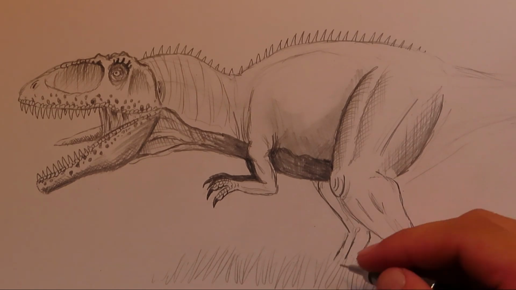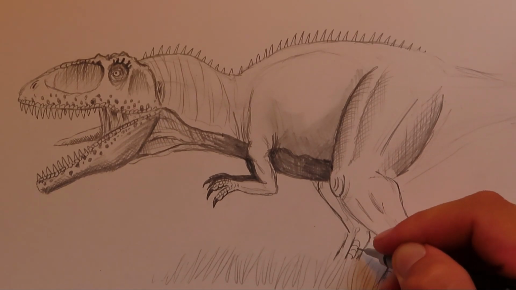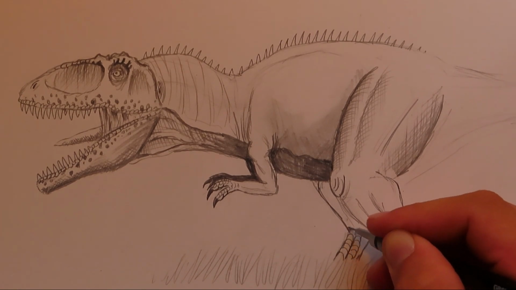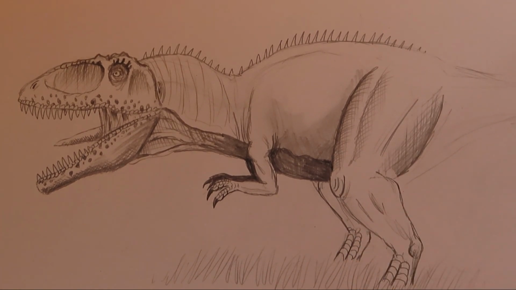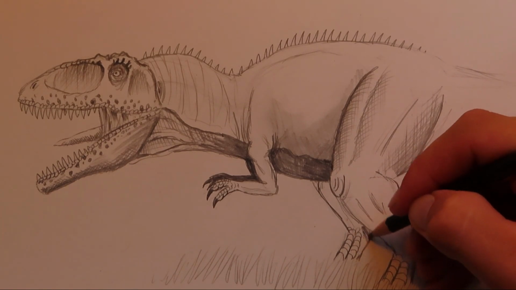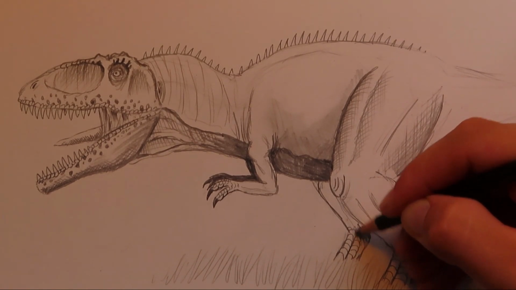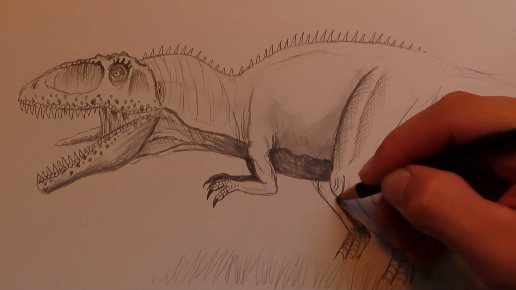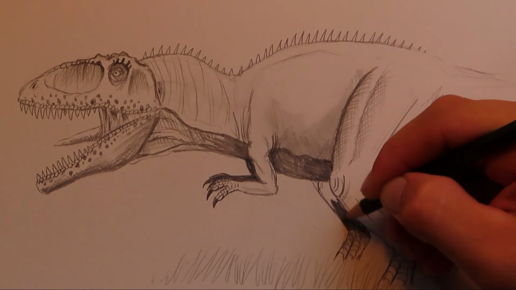And then of course we're going to have the other foot. And this one will be shaded similar to what we did with the arm. The one that's further back is going to be the one that's all shaded in.